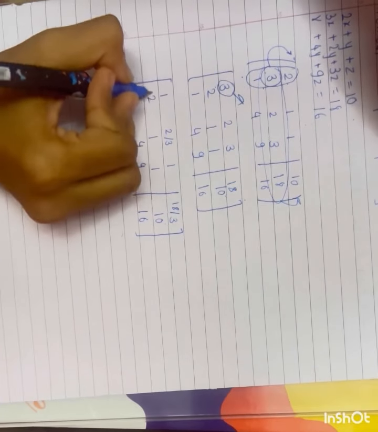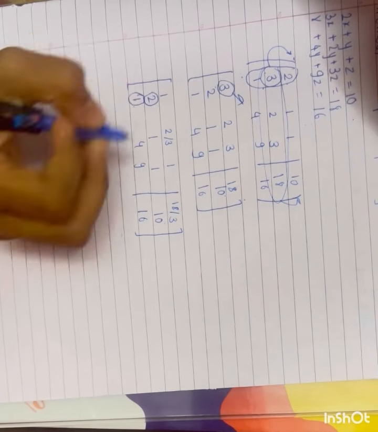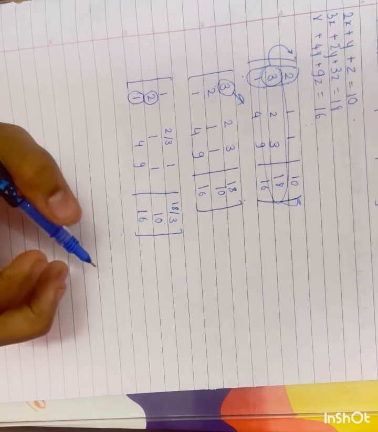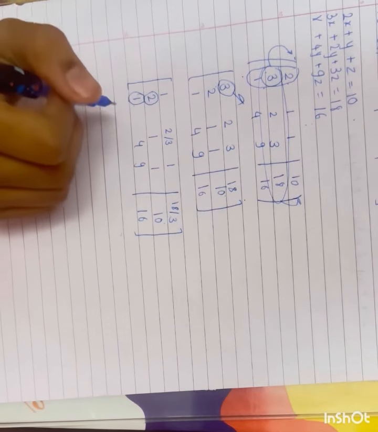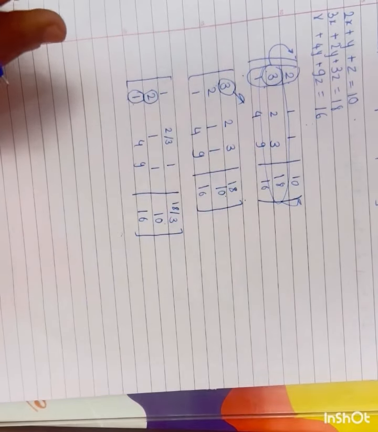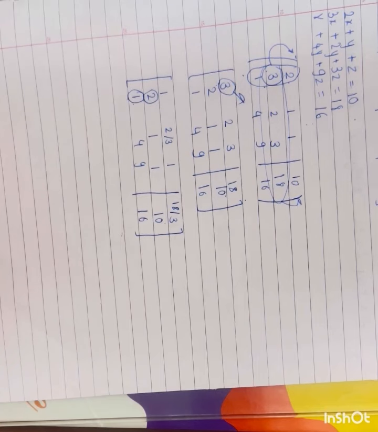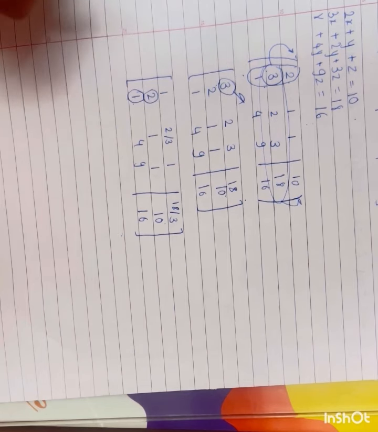Now we have to make this and this 0. Clear? This and this is to be made 0 like we did in the previous Gauss elimination method without partial pivoting as well. So let us go ahead and see how we can do it.